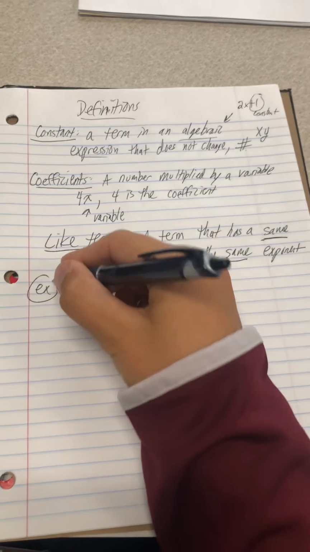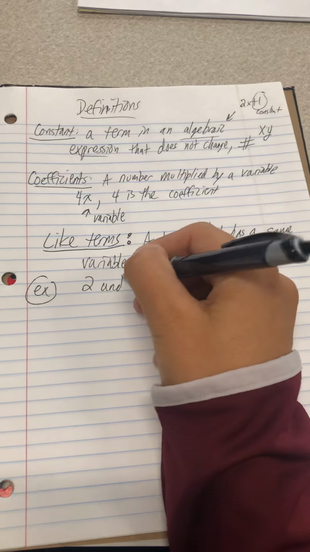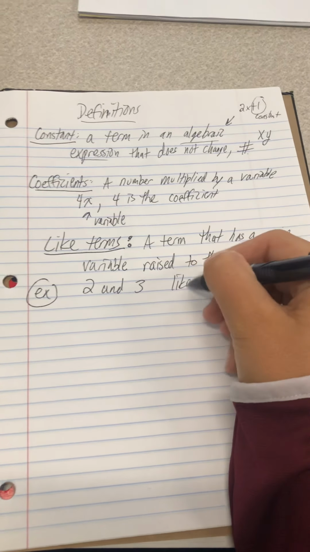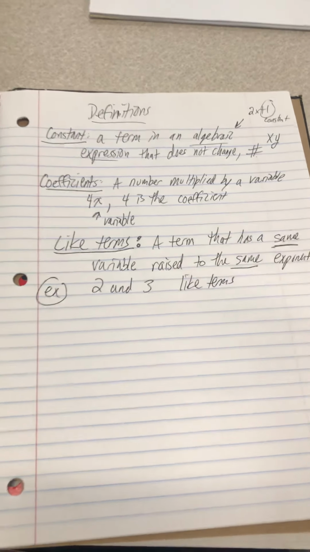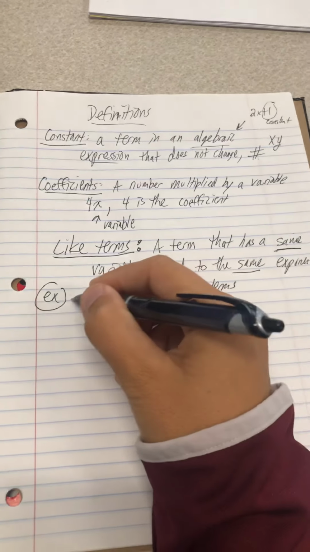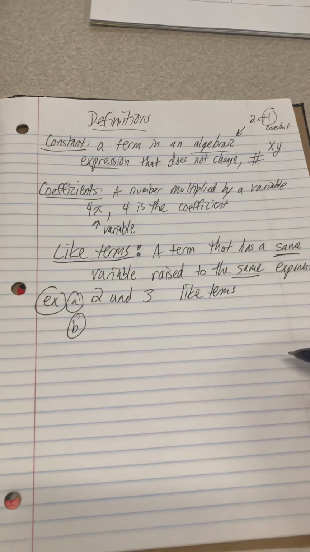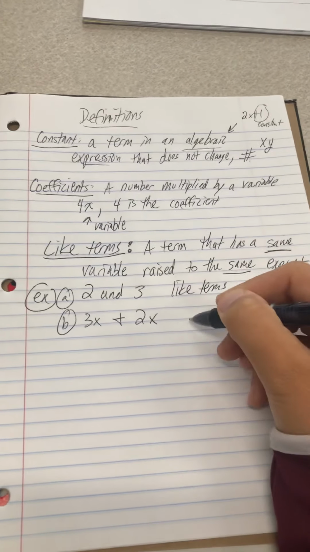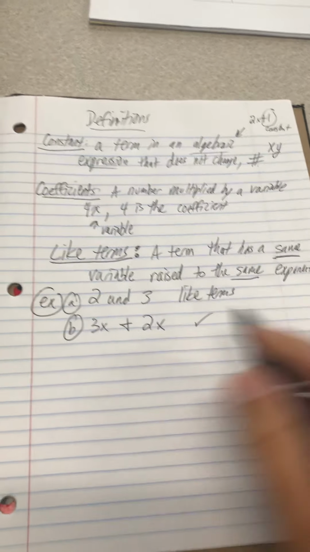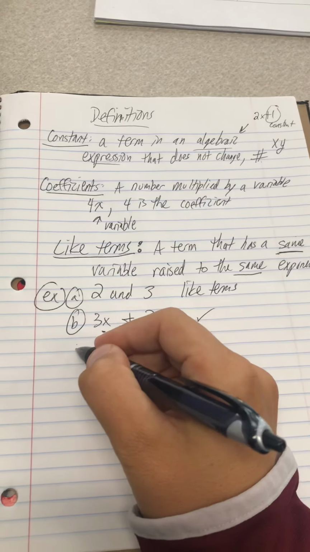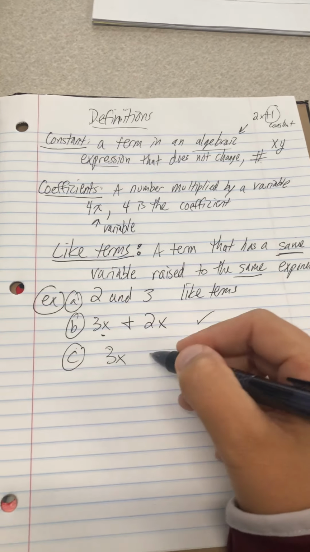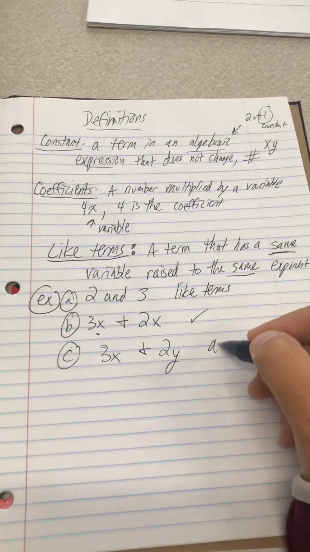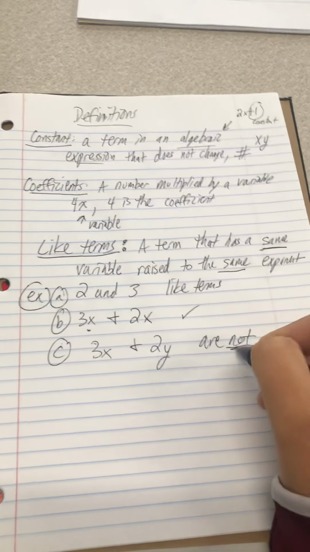So some examples are 2 and 3. Those are like terms, right? Because they're both numbers. All right, so that's my first example. My next example, 3x and 2x. Those are like terms, right? Because they both have the same variable. Letter C, 3x and 2y are not. Okay, why not?